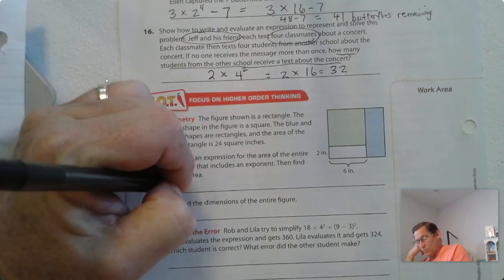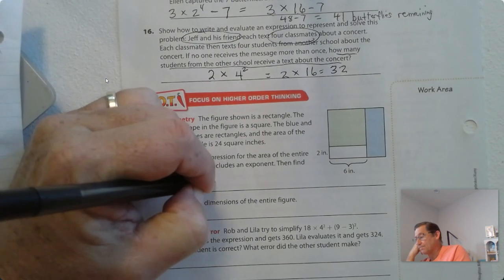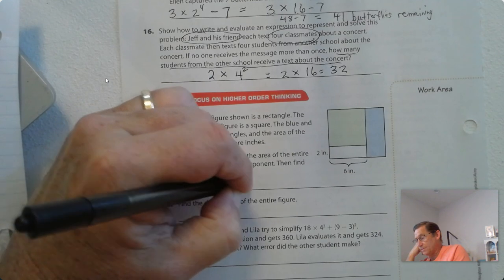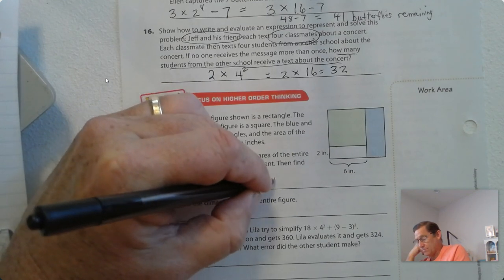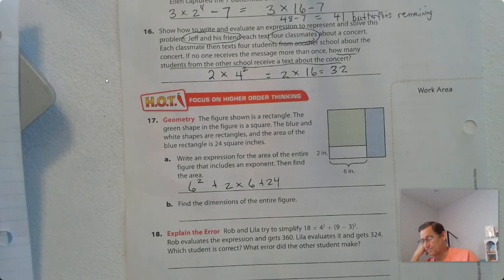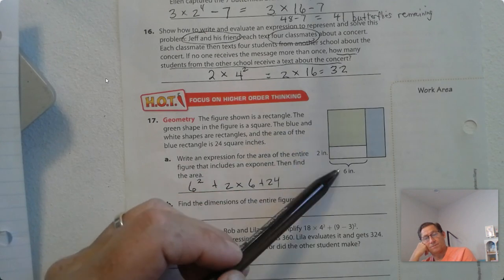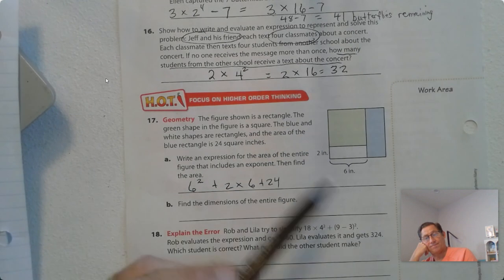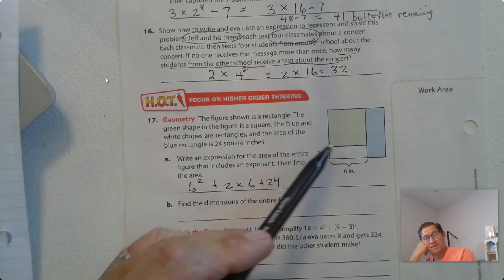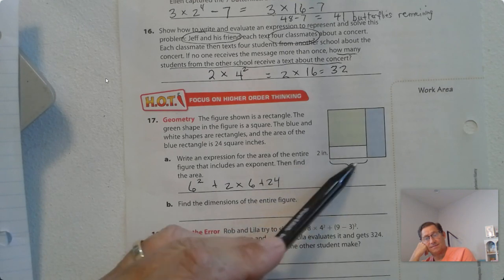It's going to be 6 squared plus 2 times 6 plus 24. Okay, because we have 2 of these, right? We have 2 times 6, that'll be the area of this.